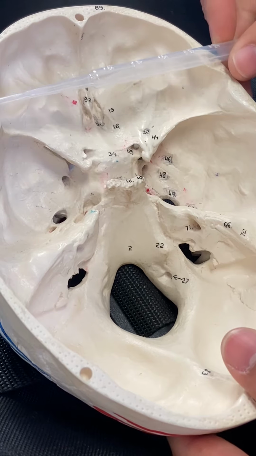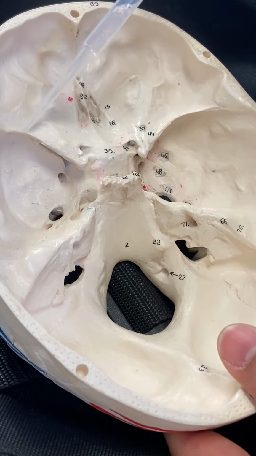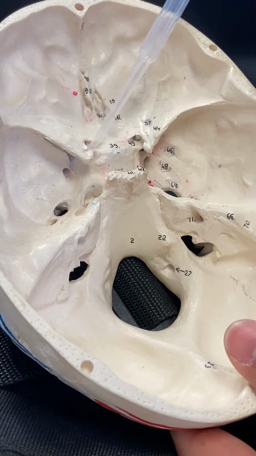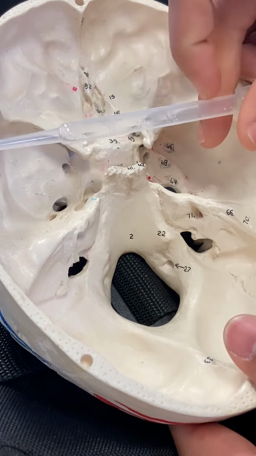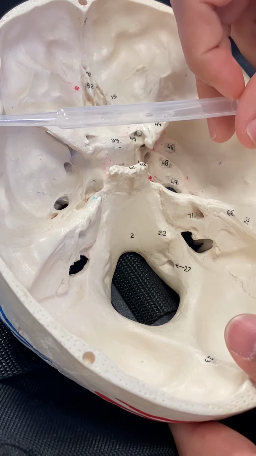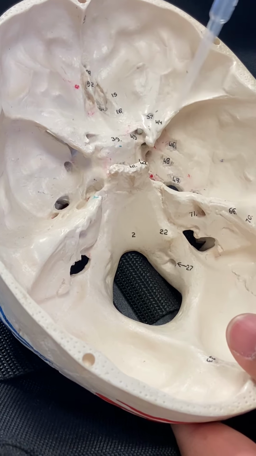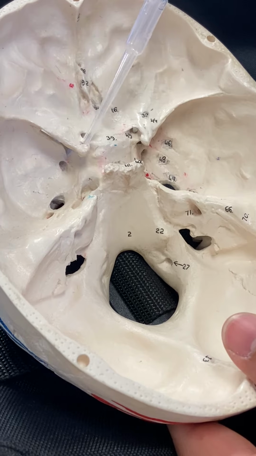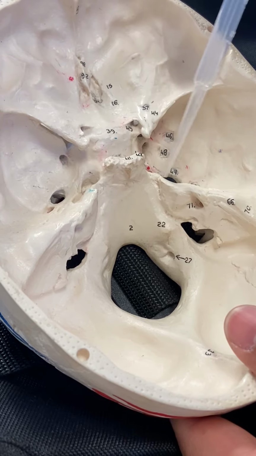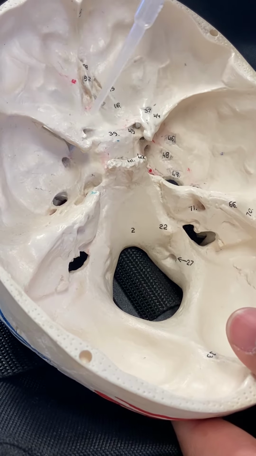If we move down, we can see this next bone. So posterior to the frontal bone is going to be this bone here, which spans the width of the skull, and this is the sphenoid bone, right? Here we have the lesser wings, and here we have the greater wings. So all this is considered the sphenoid bone.